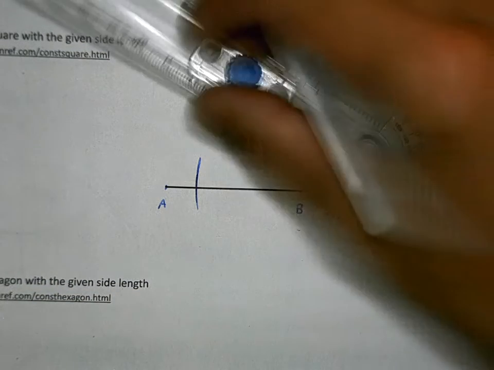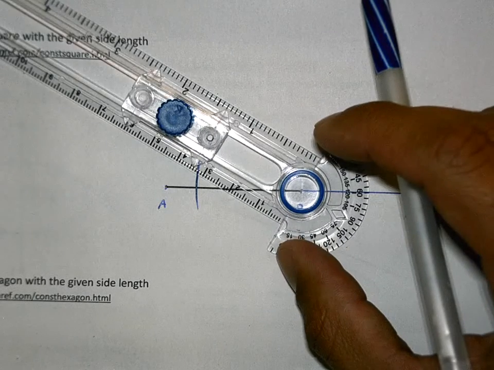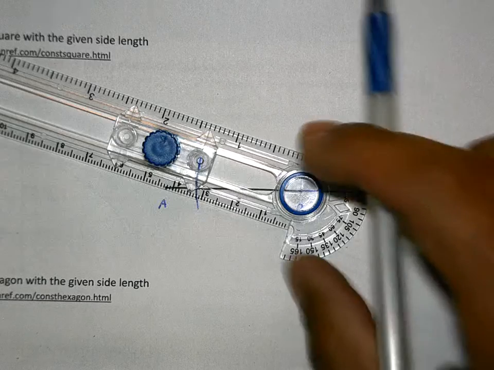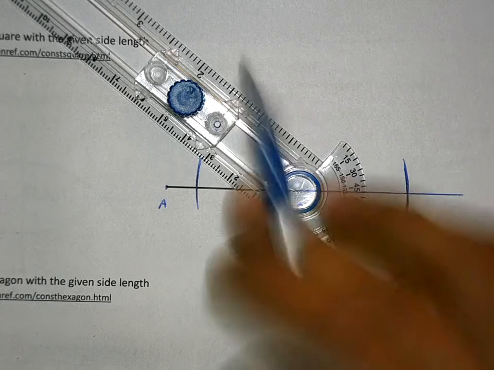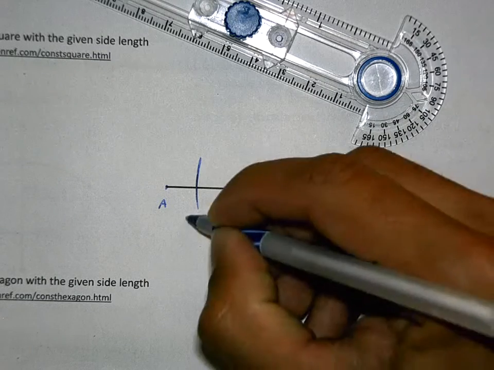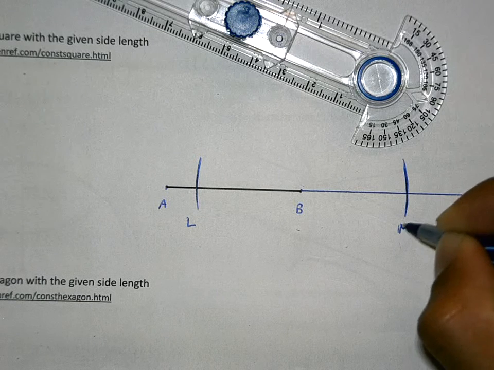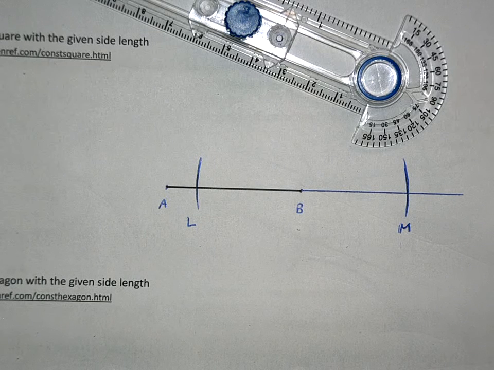I'll put my compass right there so you can see what I've done. Both sides. And I'm going to call this L, and I'm going to call this M, so that you know exactly what we're going to do next.